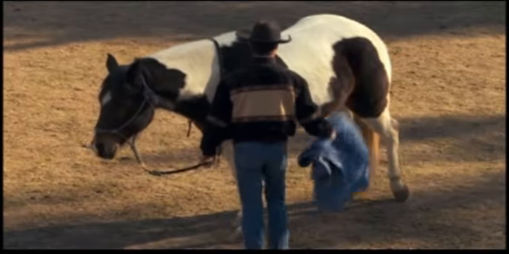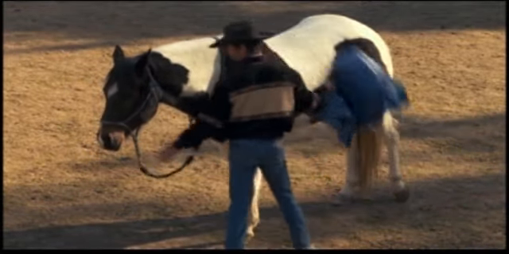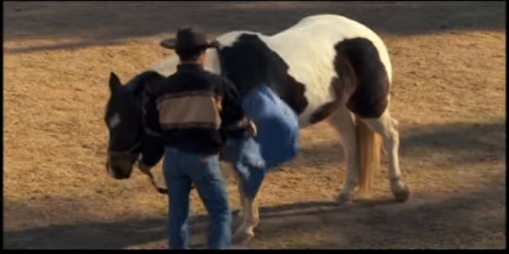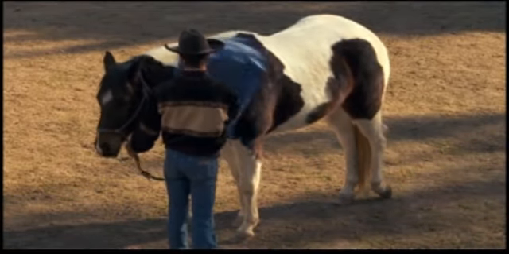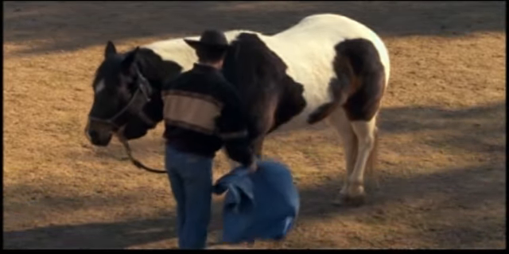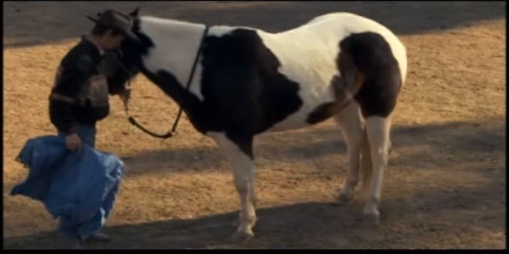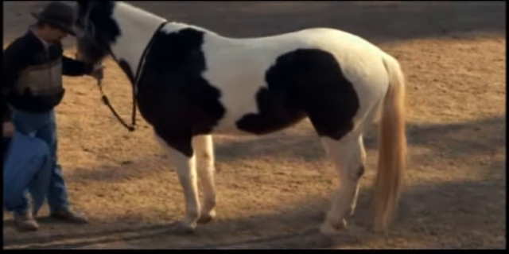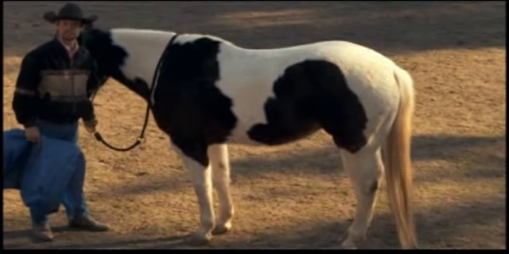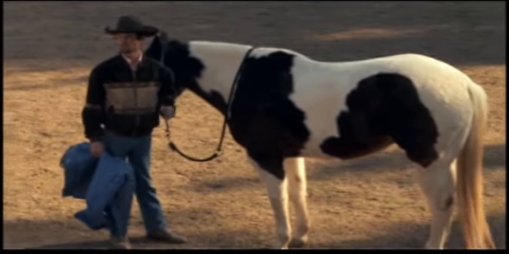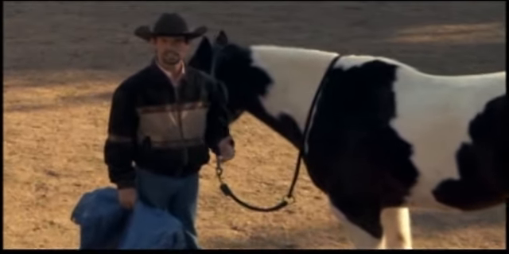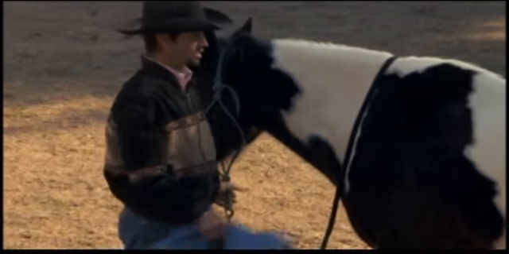Their horses have to be used to all this kind of stuff hitting them. So what we're going to do today is show you how to solve these problems, stall vices, using the horse's natural instinct through the 5 senses horses already have, which is sight, sound, feel, smell, and taste.